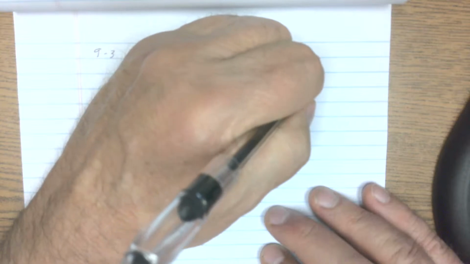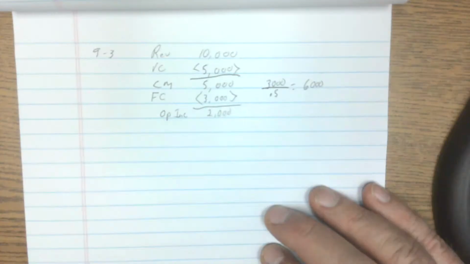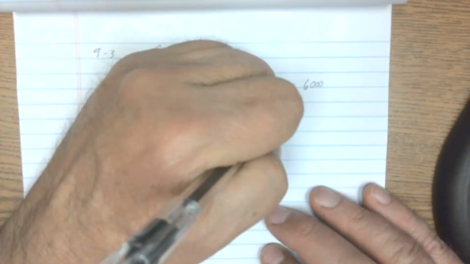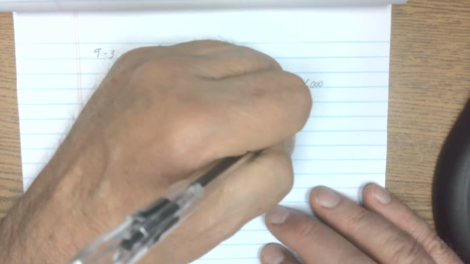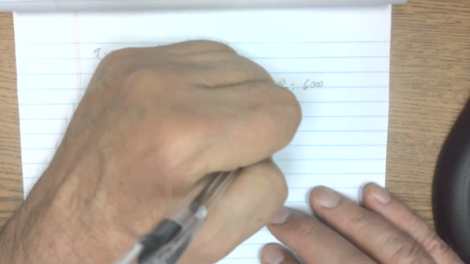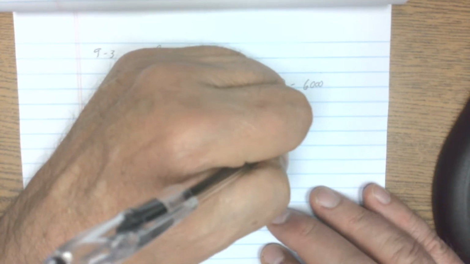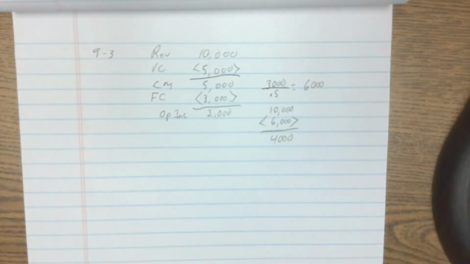That's going to give us 6,000. So the margin of safety is very easy. We take the 10,000 actual sales revenues, subtract the 6,000 break-even sales revenues, gives us 4,000 margin of safety.